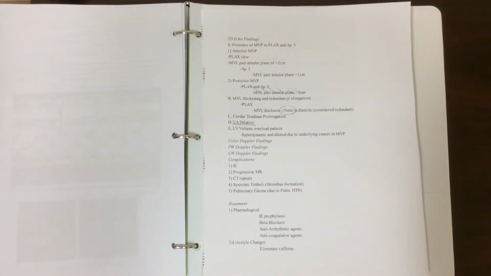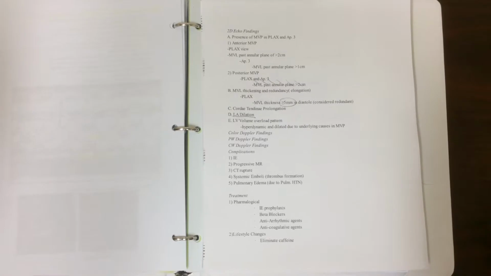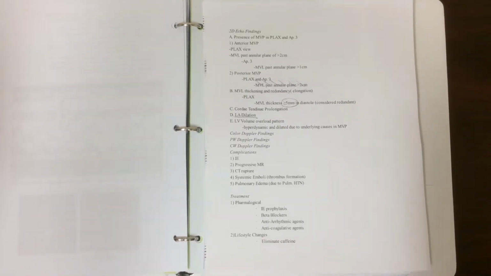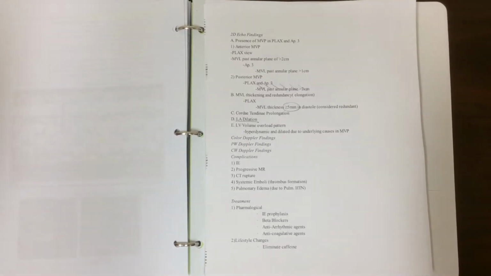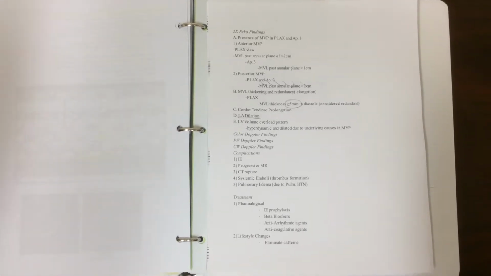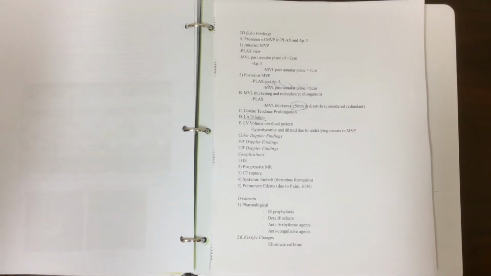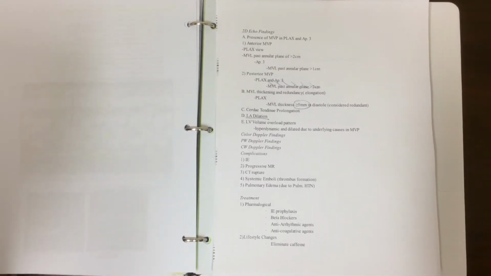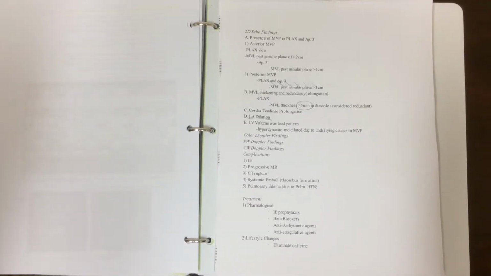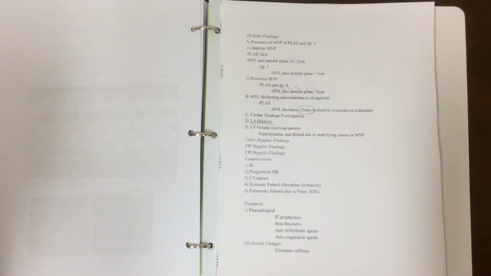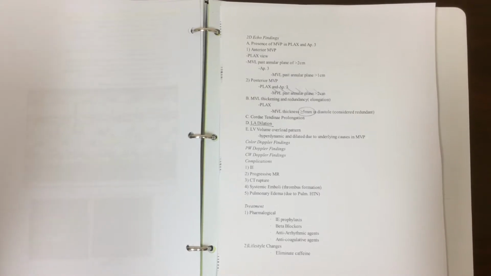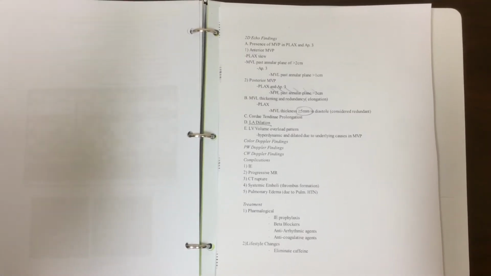You will find echo findings which include the presence of MVP in plax and apical 3, anterior MVP, plax views, mitral valve leaflets past the annular plane of greater than 2 centimeters in apical 3. The mitral valve leaflets past the annular plane is greater than 1 centimeter. In posterior MVP, you will find it in views which are plax and apical 3. Mitral valve leaflets past the annular plane of greater than 2 centimeters is diagnostic.